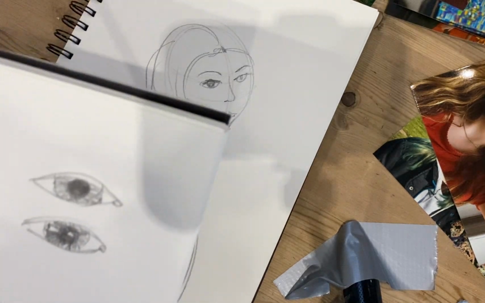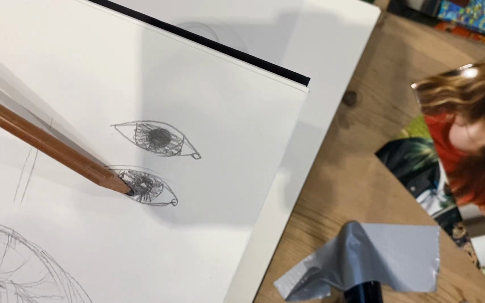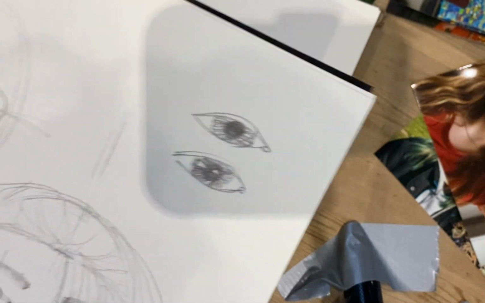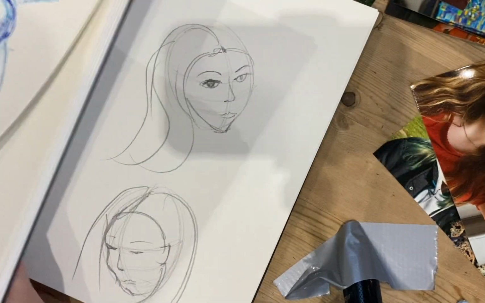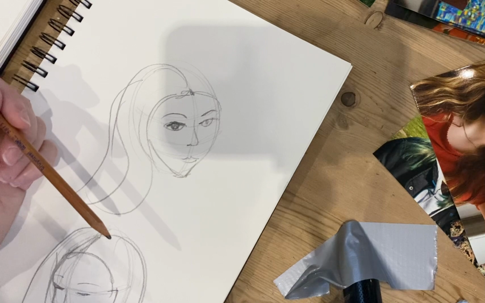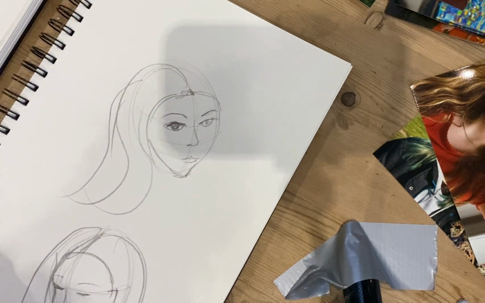As you can see, I've done a little eye here, and you can see I've done one with no point of light in it, and one where I put a point of light in it. You can see how much more alive that one looks. And yeah, so that's the basics. And the halfway eye line and the nice thick neck will already make a big difference to how real your faces look.